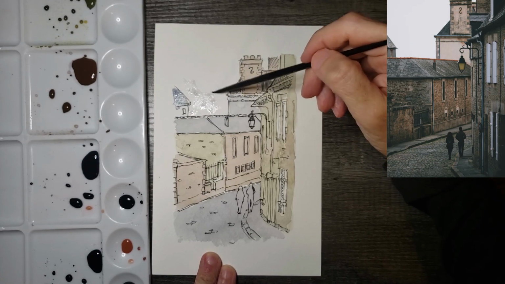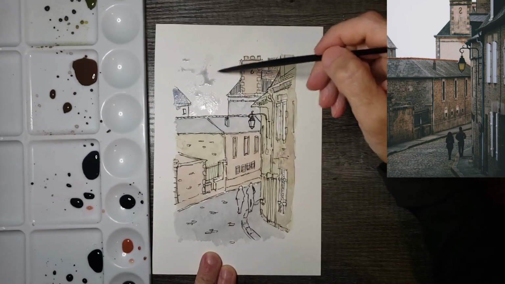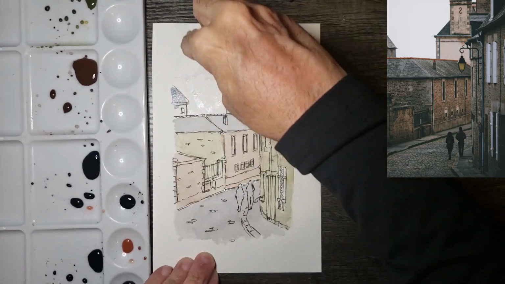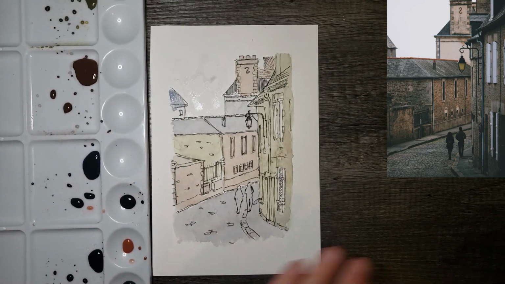For the dull and cloudy sky, I am using a very light wash of Payne's Gray, almost unnoticeable. You can also use a tissue to carve some cloudy texture if you like.